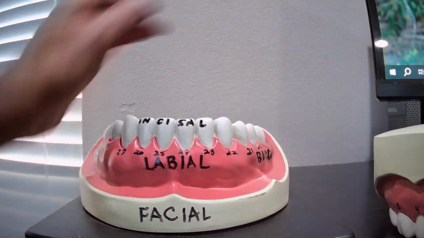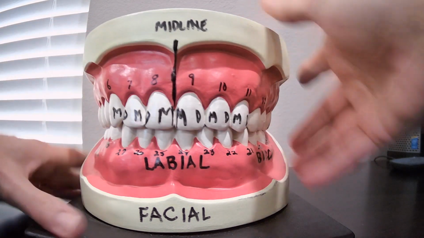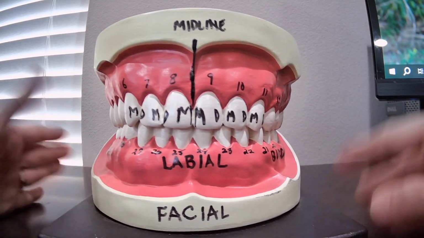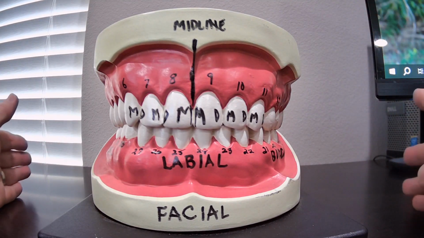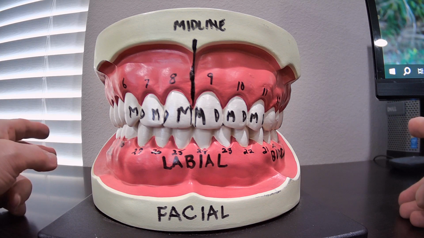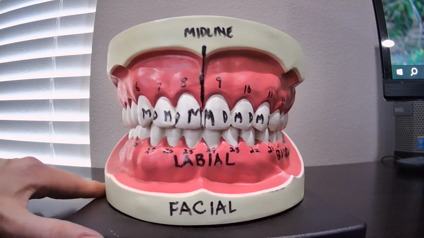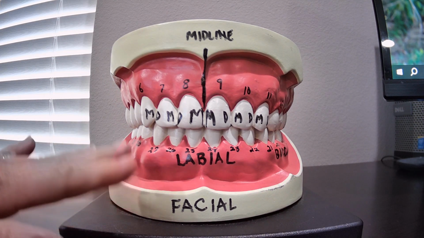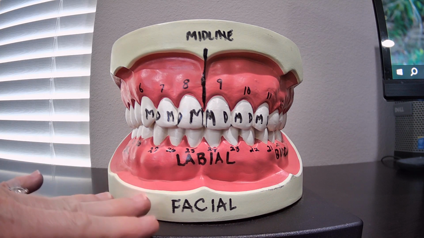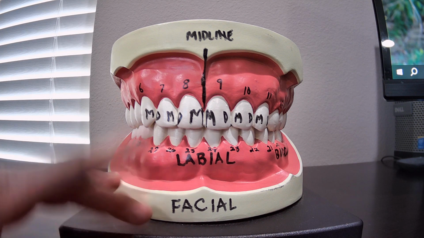Those are all of the directional terms that we use. When you use incisal, you abbreviate it as an I, and when you use occlusal, you abbreviate it as an O. Those are all of the directional terms we use when talking about the different areas inside the oral cavity.